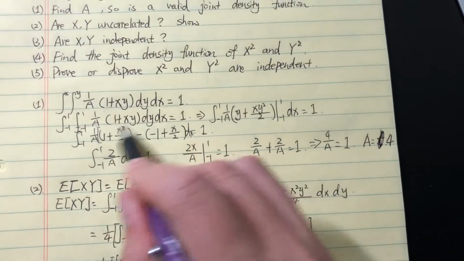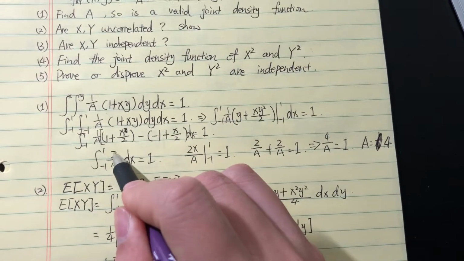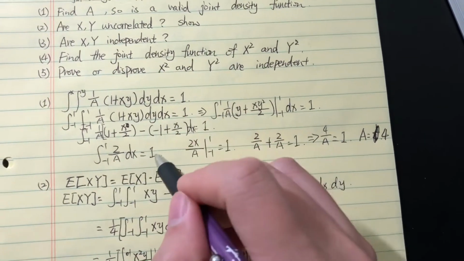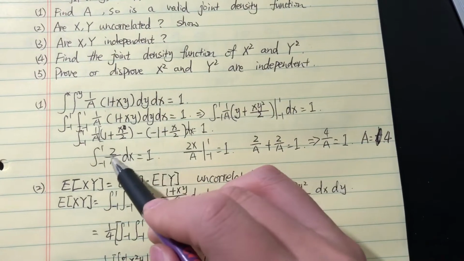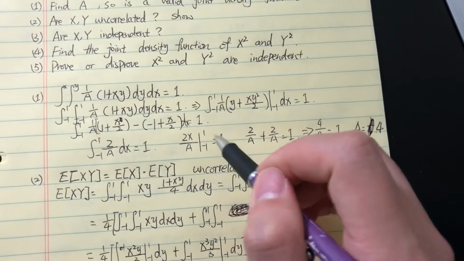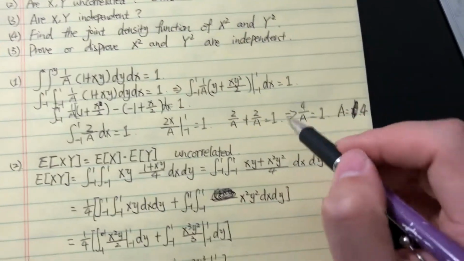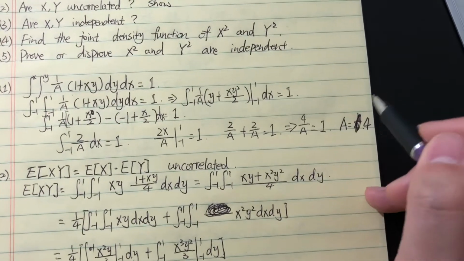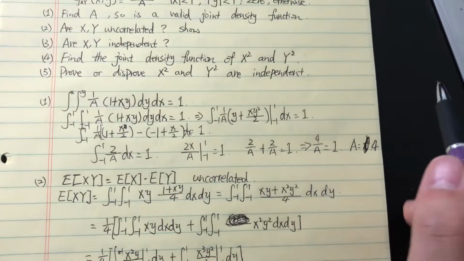For this part we get 2, so it's 2 over a integral over x is equal to 1. We integrate this and get 2x over a in the range of -1 to 1, so it is 4 over a is equal to 1, and a is equal to 4.